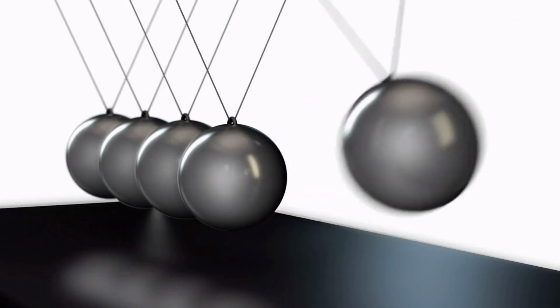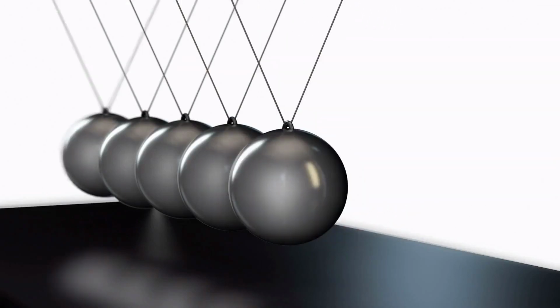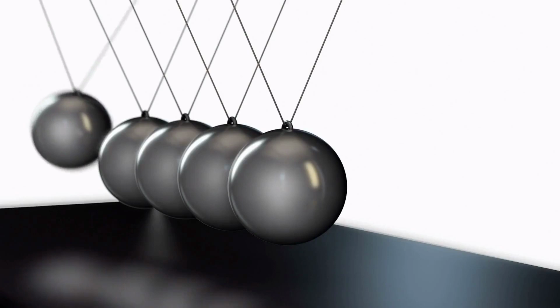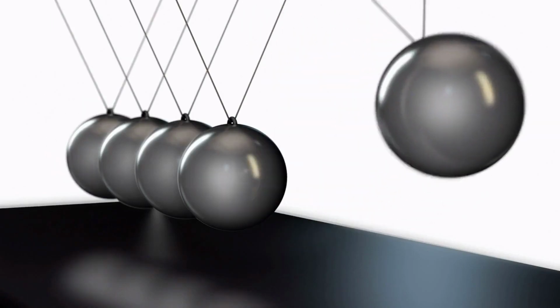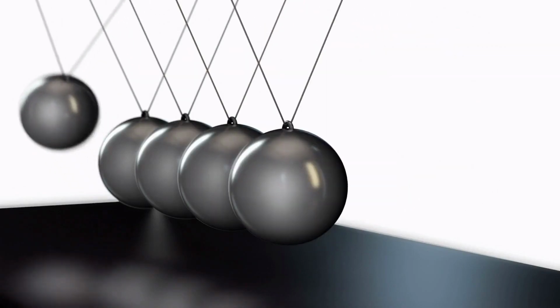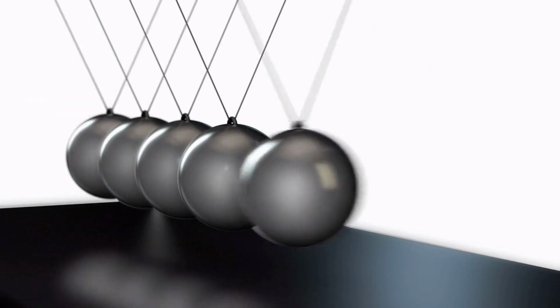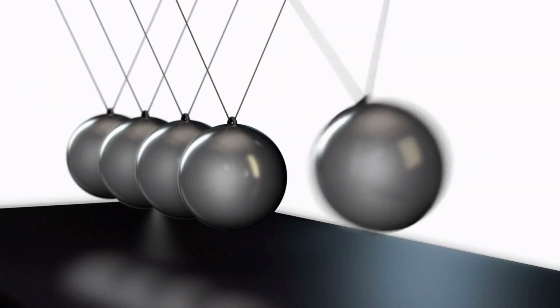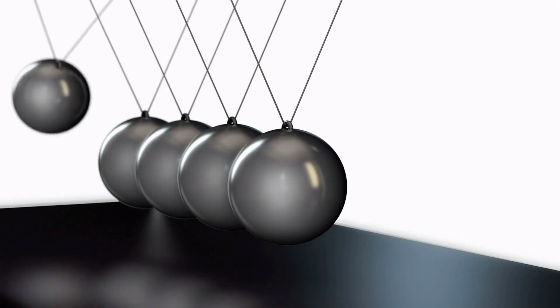Now let's move on to Newton's third law, which is often summarized as, for every action, there is an equal and opposite reaction. This means that forces always come in pairs, and when one object exerts a force on another, the second object exerts an equal and opposite force back on the first.